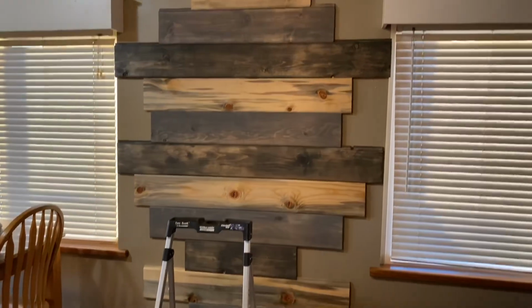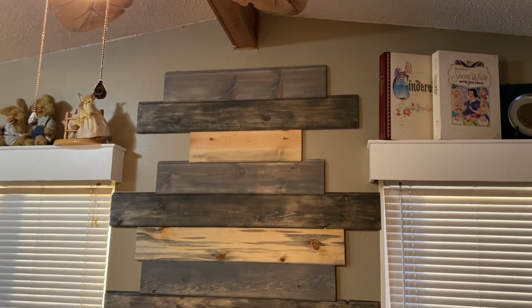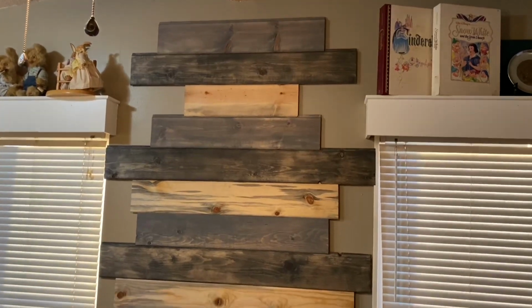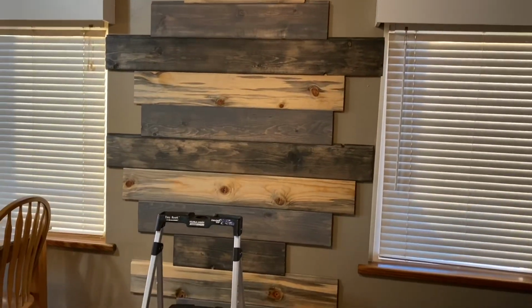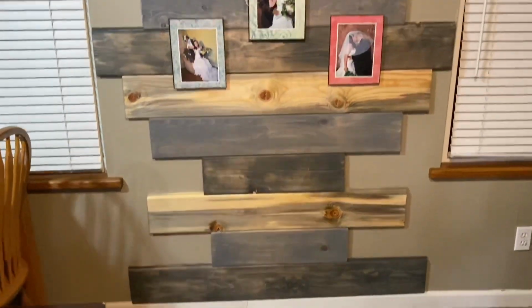All right, so he's got most of it up. Now he's just measuring the piece that fits up there. And that will look cool. And then we can put all of our pictures on it. And no more seam. All right, there it is.